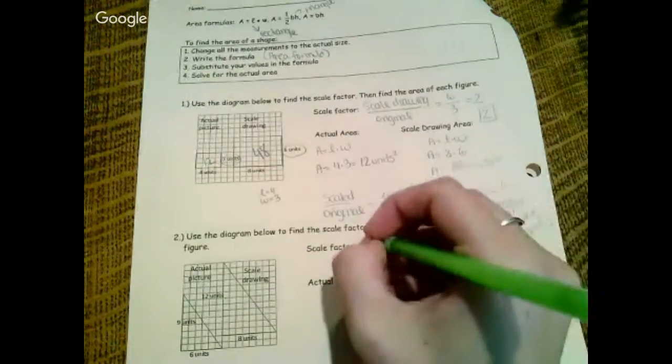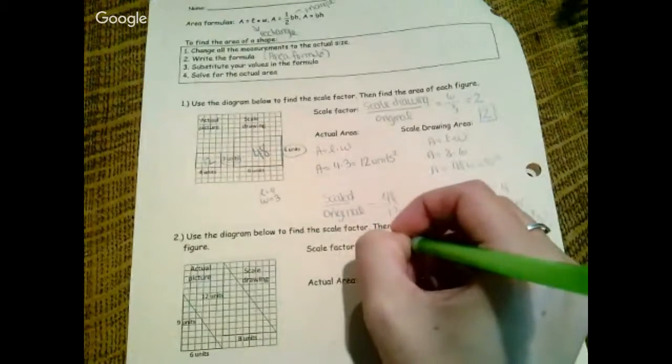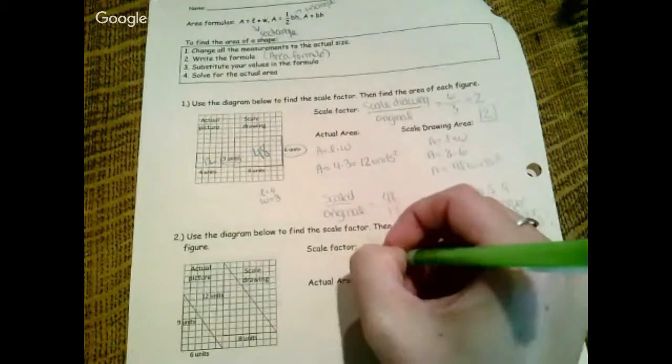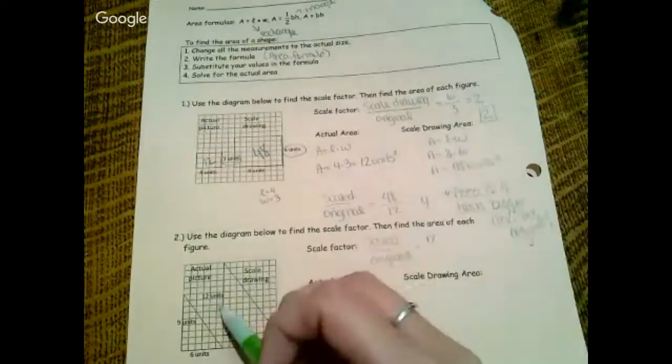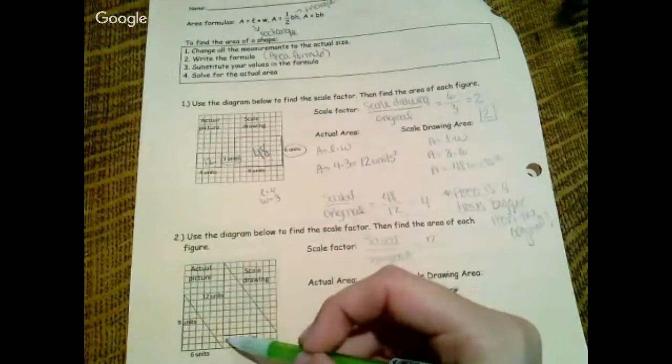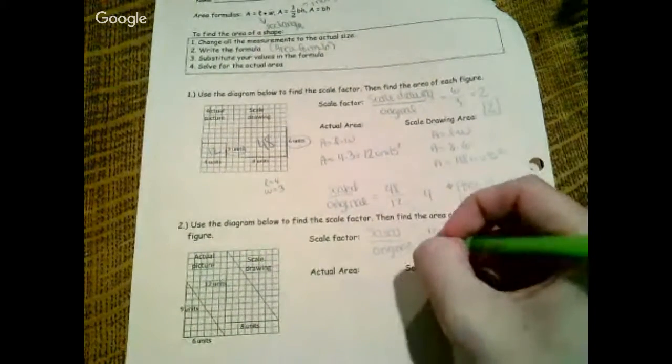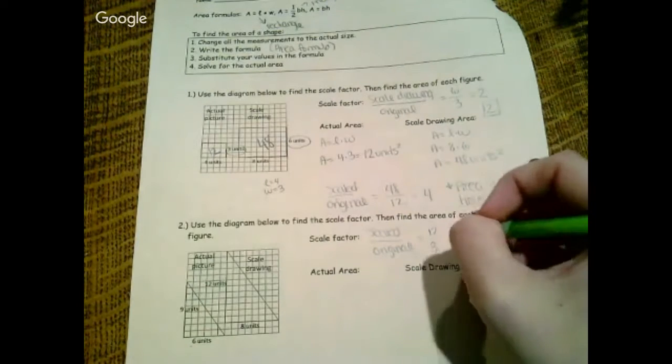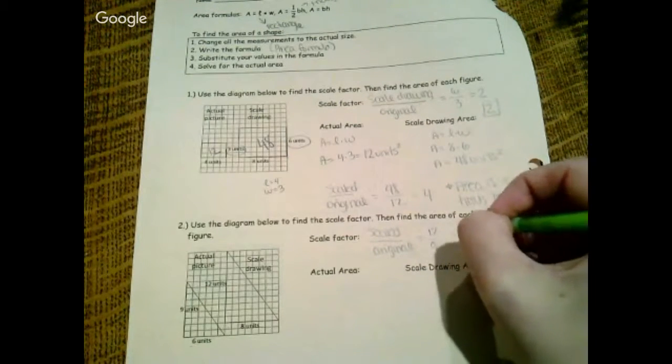So our scale factor, we do our scale drawing over our original. So you could pick. You could do 12 for your scale drawing, but then remember to pick the corresponding side. So if you pick the height of the scale, you have to pick the height of the actual. So my height of my actual is 9. 12 divided by 9, it's not going to give me a whole number. It's going to give me 4/3 if I reduce it, or 1 1/3 if I actually divide them. Okay, so that means my scale factor is 1 1/3.